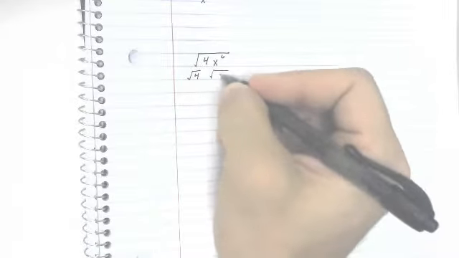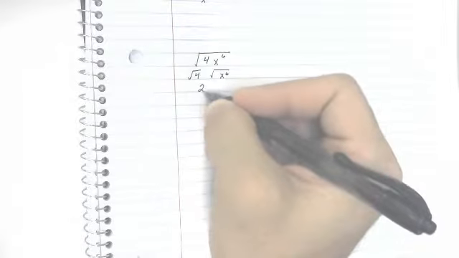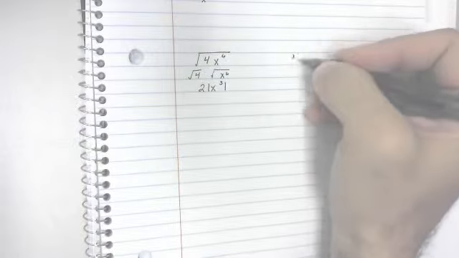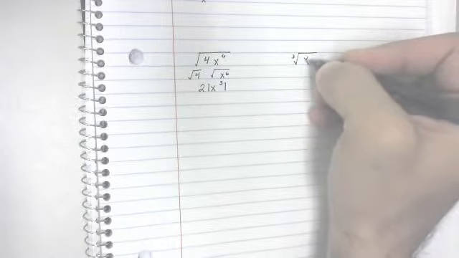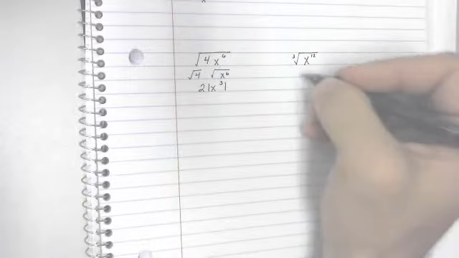So what happens if I have the square root of a number with a variable with an exponent? So in this case, it's the square root of 4 times the square root of x to the 6th, which is 2x cubed. Even index, better make that x cubed positive. How about if I have a cube root? No problem, works the same way. 12 divided by 3 is 4, x to the 4th.